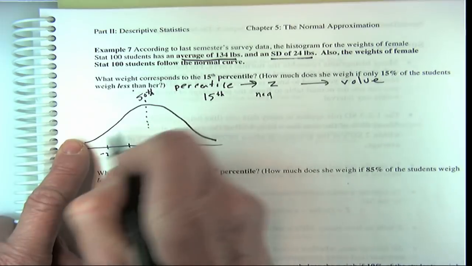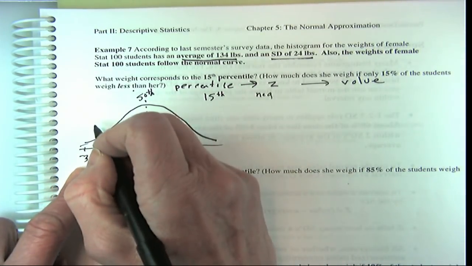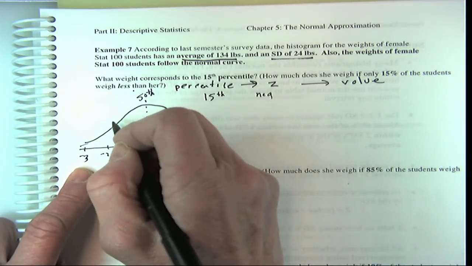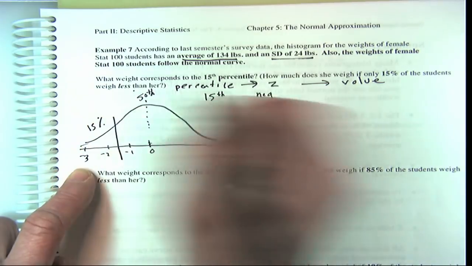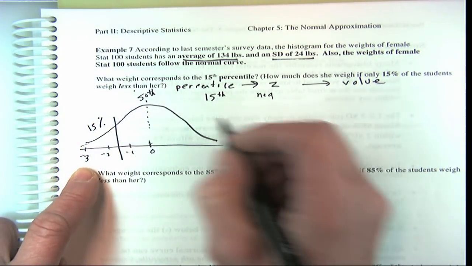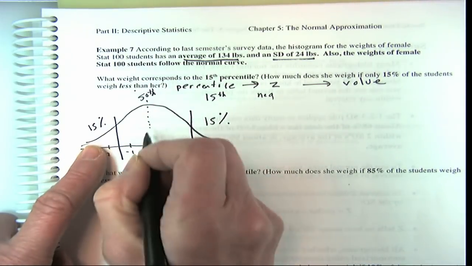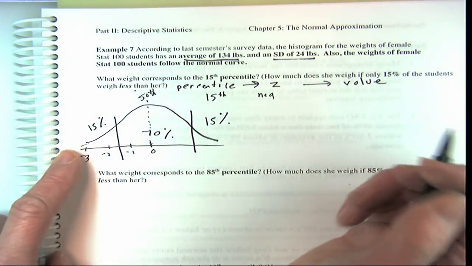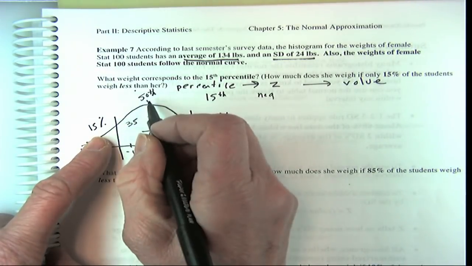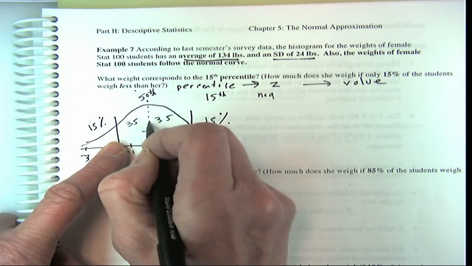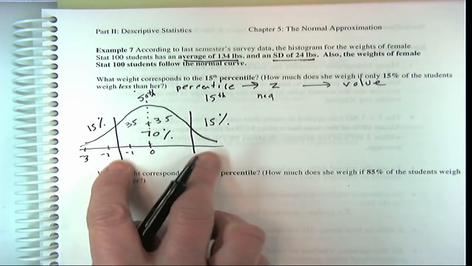Or you could say the 15th is 35% below. This one just means directly 15% is below, and so that would mean 15% here to make it symmetrical, and that would be 70% in the middle. Another way you could do this would be 15 is 35 below 50, 35, and together they're 70. The same thing.